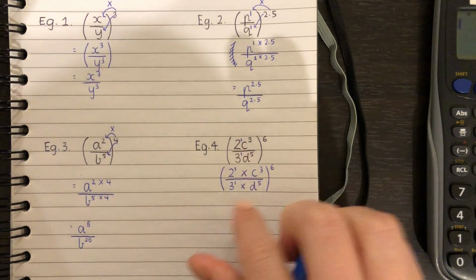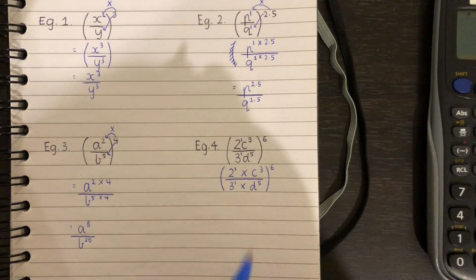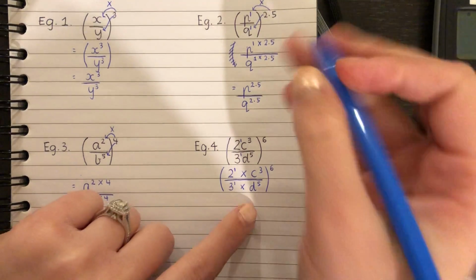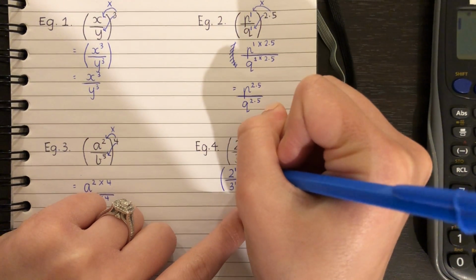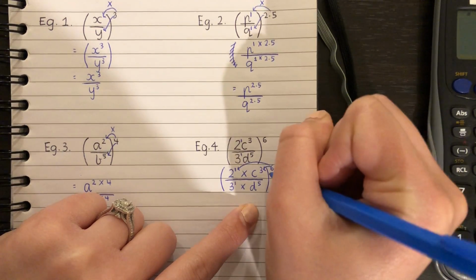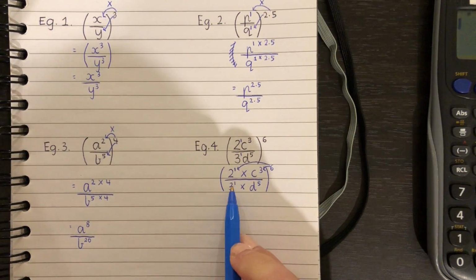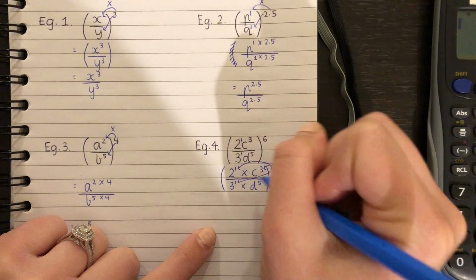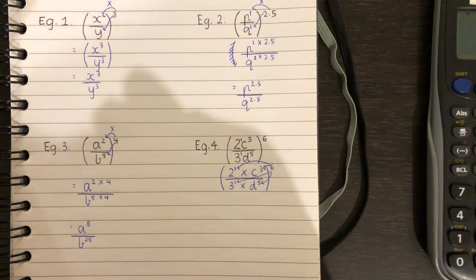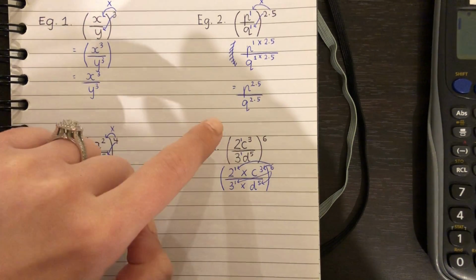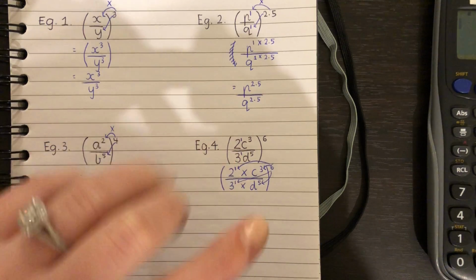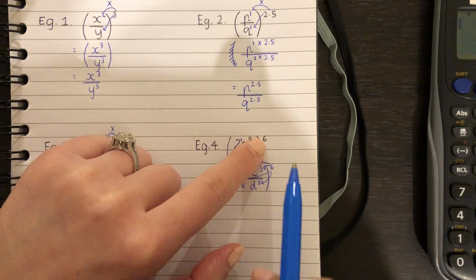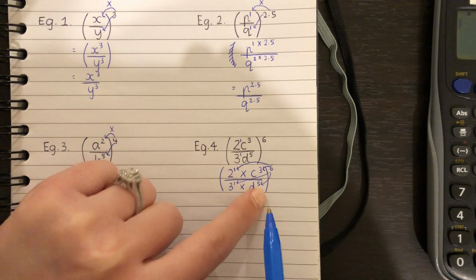And I can write this like this. So now it's easier to see where I need to multiply everything. Okay, so this 6 is being multiplied to here. It's being multiplied to here. And then it's being multiplied to here and here as well. It's being multiplied to everything, including these coefficients or numbers. Okay, everything must be multiplied by the 6 to its power.